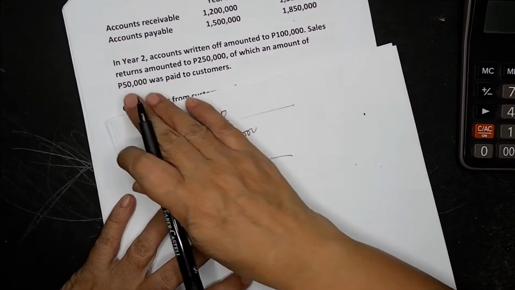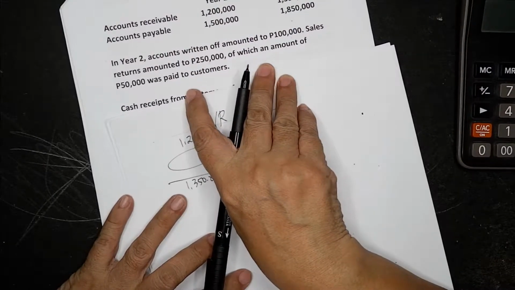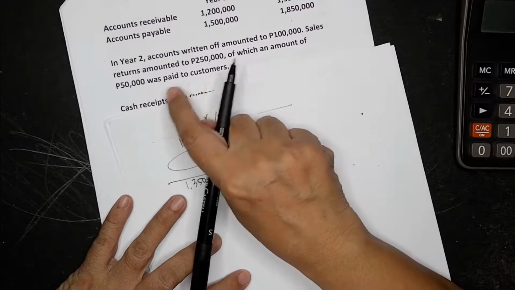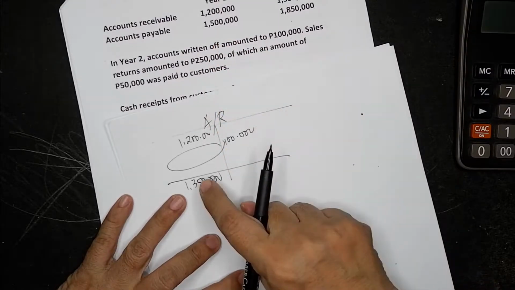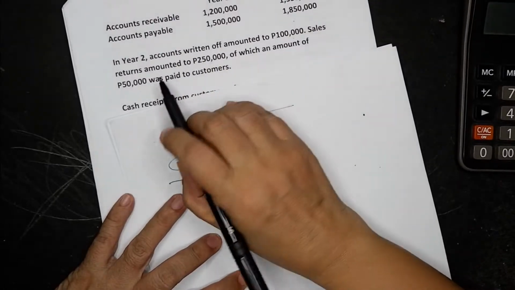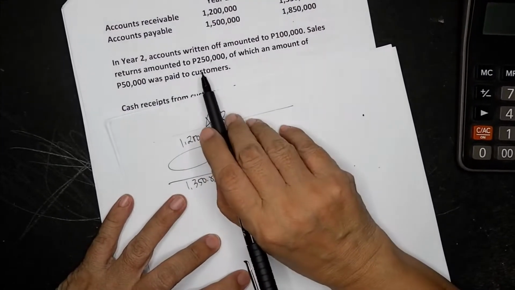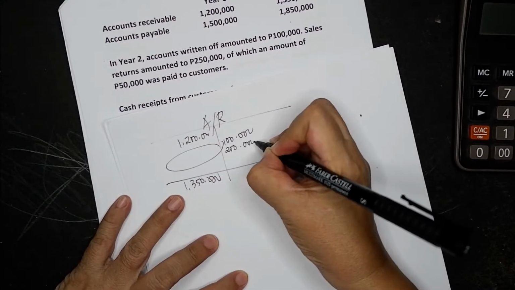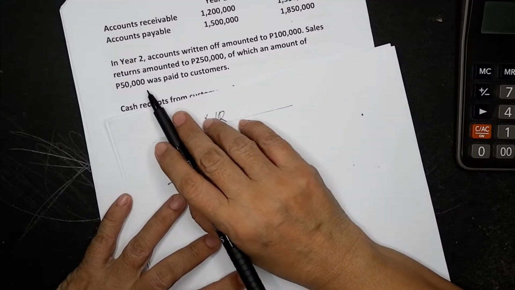Sales returns amounted to 250,000, of which an amount of 50,000 was paid to customer. So that means the 50,000 is for a cash customer, so it is not included here because AR is for credit customers. That means the SRA that we will post here is only 200,000, of which 50,000 was paid to customer.